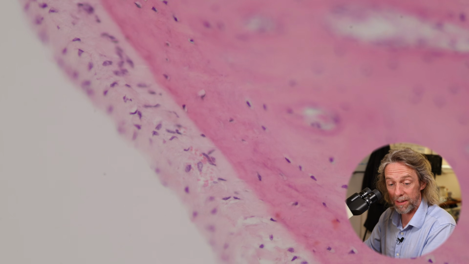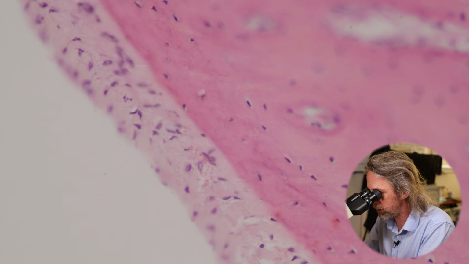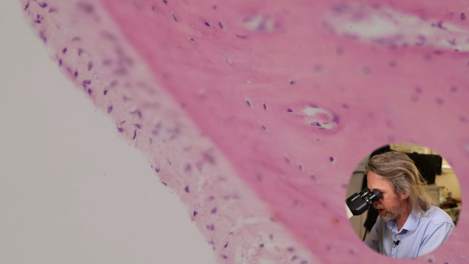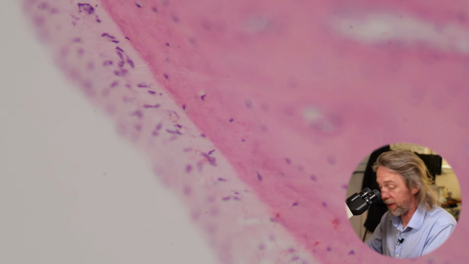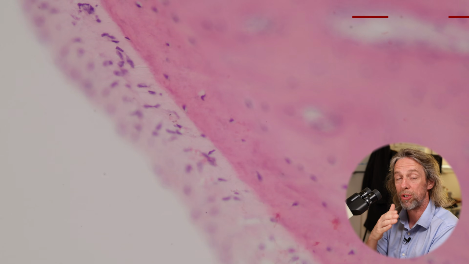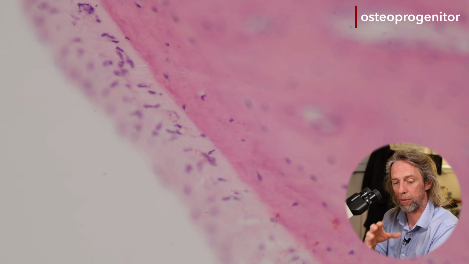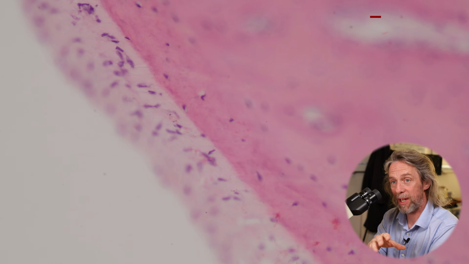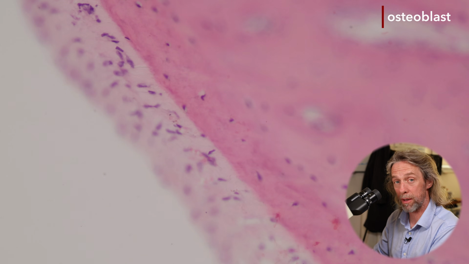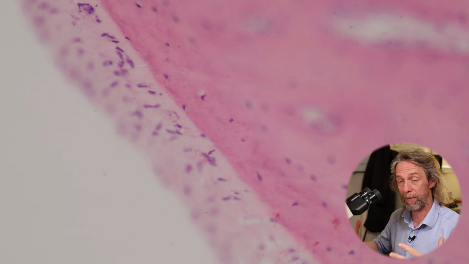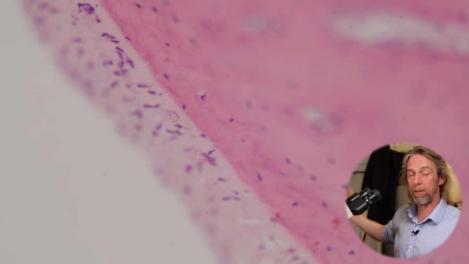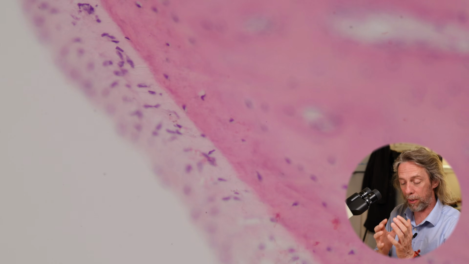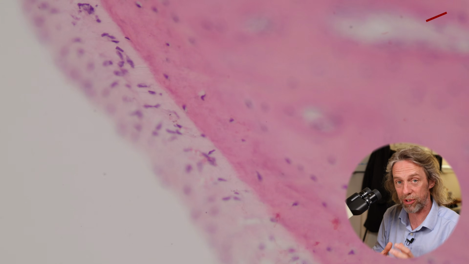So the magnification of this will vary depending upon the size of your screen, but you can see there towards the left, that's the periosteum. So a much lighter staining connective tissue, and the cells in that deeper layer there, some of those cells will be osteoprogenitors, so the stem cells of bone. Osteoprogenitors become osteoblasts. Osteoblasts are on the surface of bone and they make bone. Osteoblasts surround themselves with extracellular matrix and become within the bone, and then they are osteocytes.